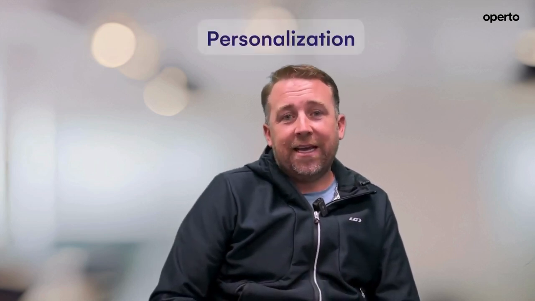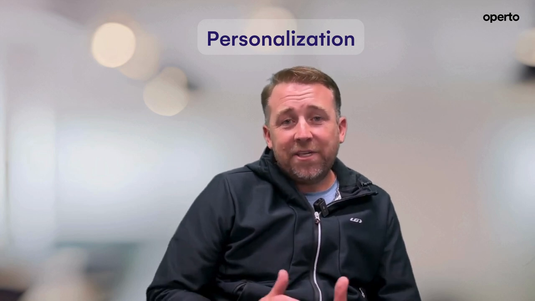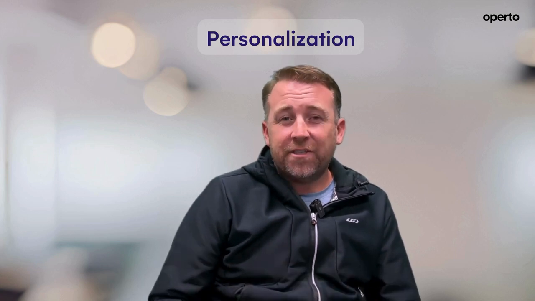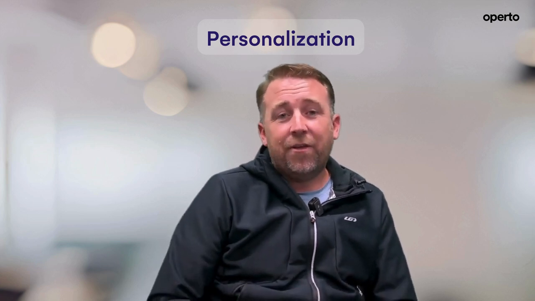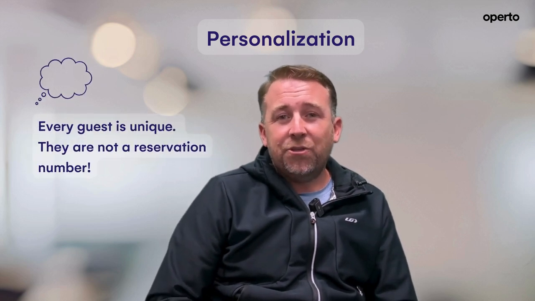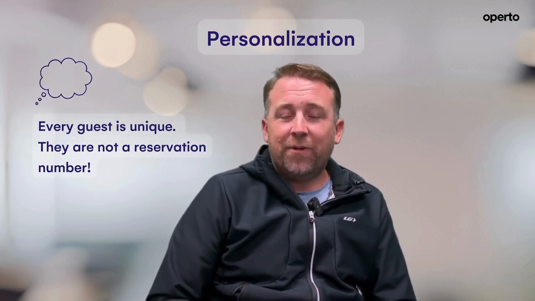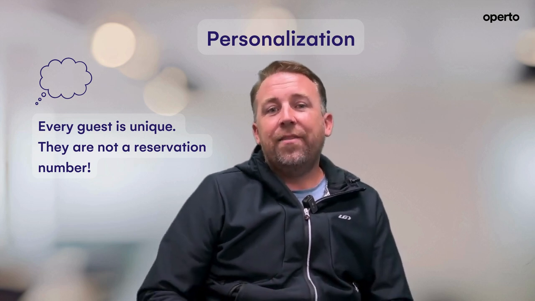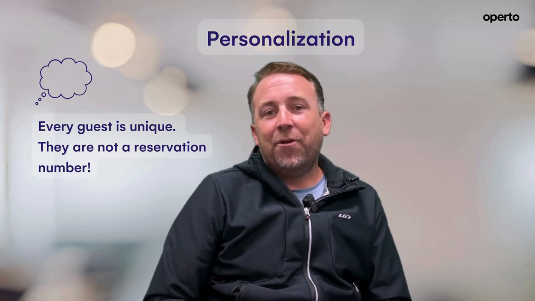Guest applications can be an amazing tool for driving a level of personalization into the guest experience. By leveraging guest data, you can be tailoring not only your communication, but also the services and upsells and cross-sells that you're offering them while they're staying with you. You need to remember that every guest is unique. Guests are not simply a reservation number, and guests want to make sure that they feel welcome and they feel like they're unique and that you're really catering to their needs.